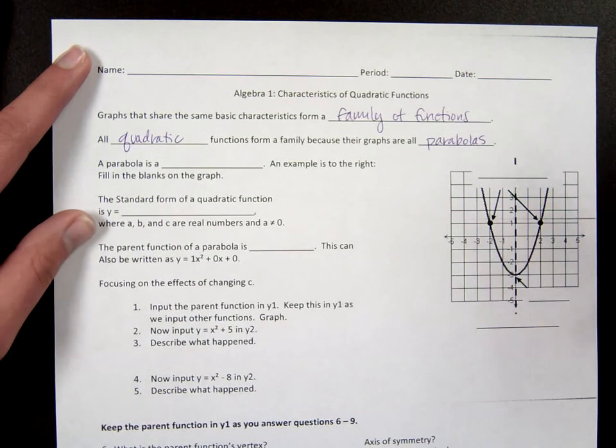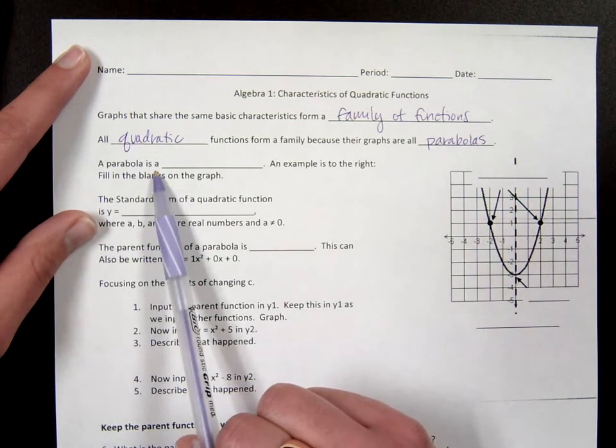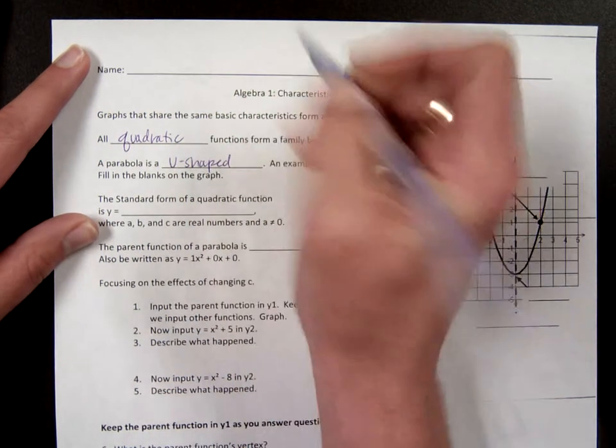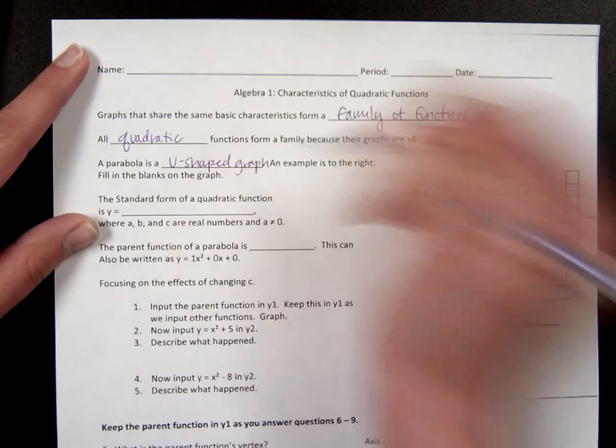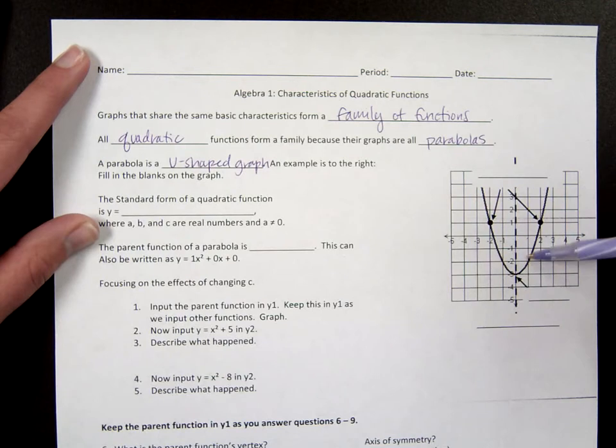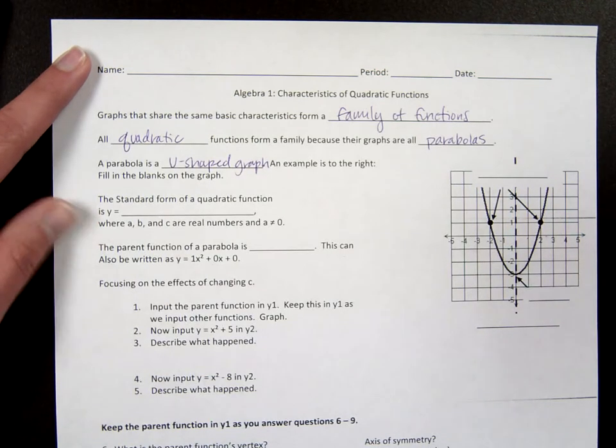Okay? Now, a parabola is a U-shaped graph. Okay, this is an example right here. So we have this U shape. Okay, notice it's not a V shape. A V shape is a different function. It's a U shape. It is curved here at the bottom. It's not a straight line that just turns and goes up. Okay, it is curved. That's called a parabola.